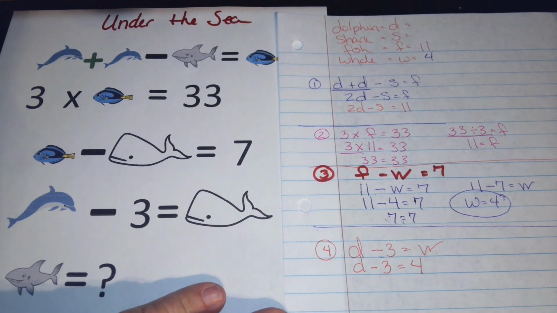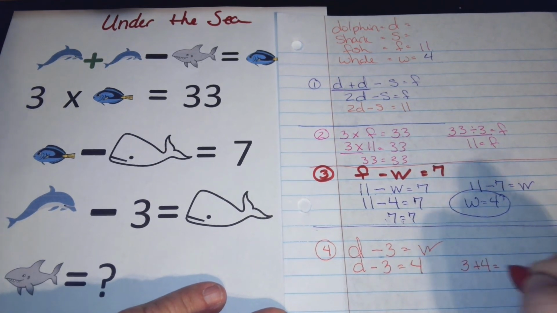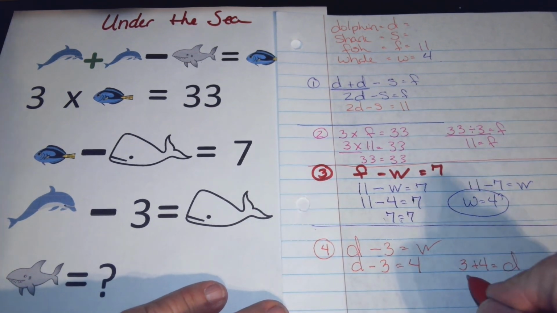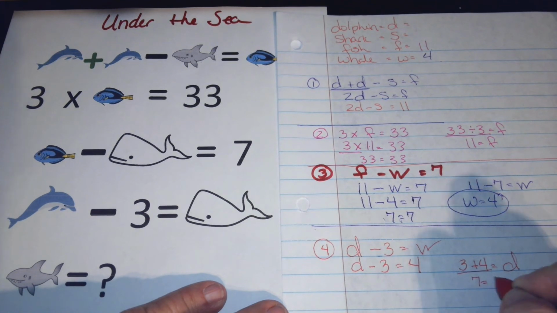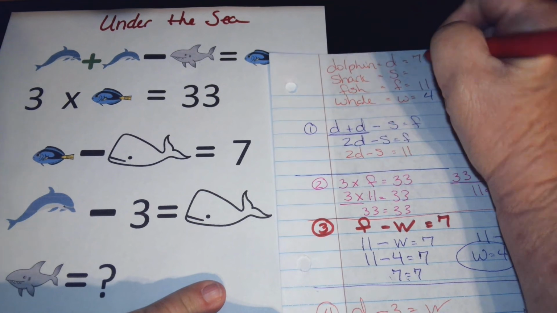So I know that some number subtract 3 has to equal 4. Well, I know from the fact family that if I take 3 and 4 and add them together, that should equal my unknown. Again, looking for those fact families and those relationships that I can solve. So I know 3 and 4 is 7. I do believe that a dolphin should equal 7.